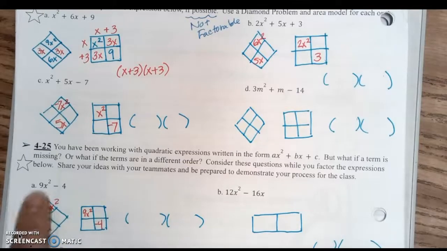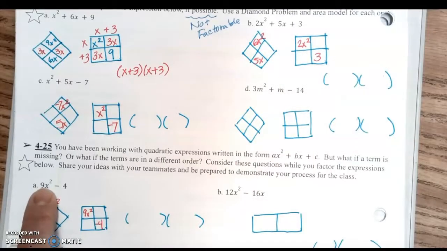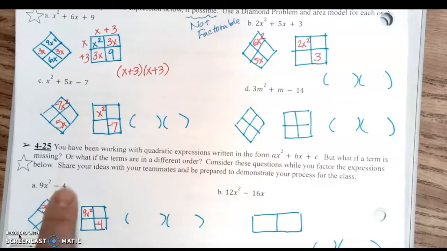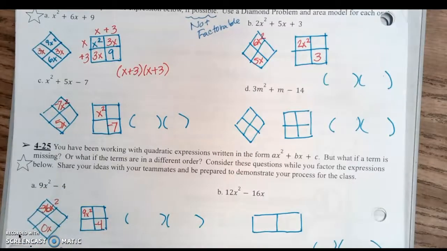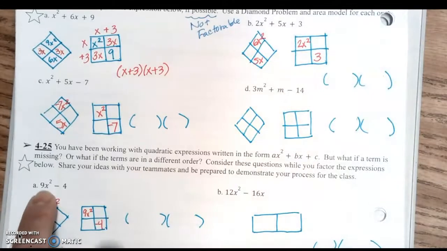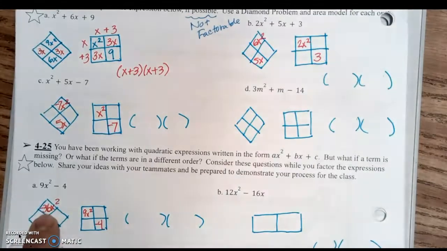For part A, notice it has the 9x squared, which is normally the first term, and it has the -4, which is normally the third term. So when you multiply 9x squared times -4, you get -36x squared, and there's no middle term, which makes it 0x.